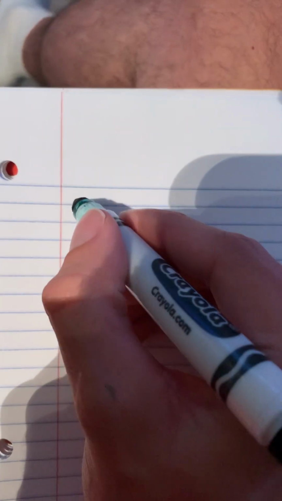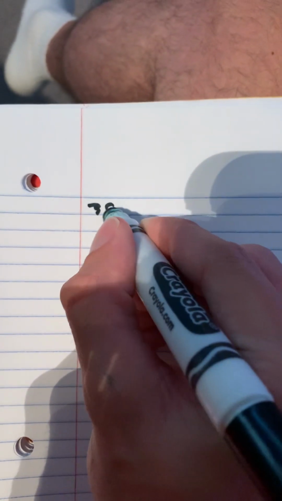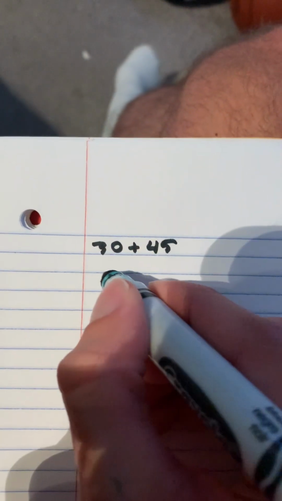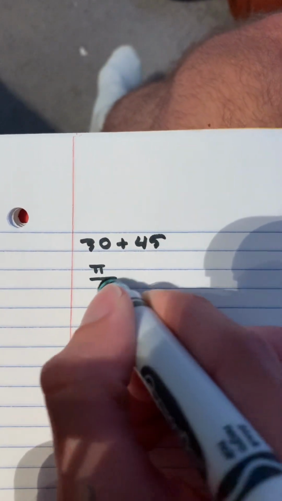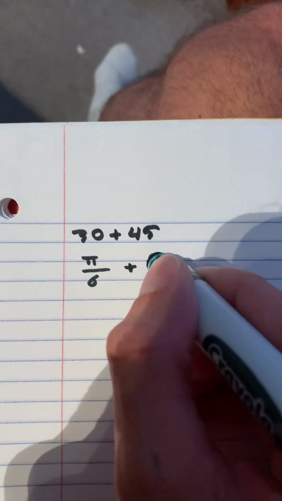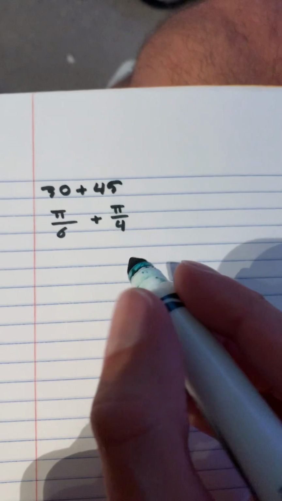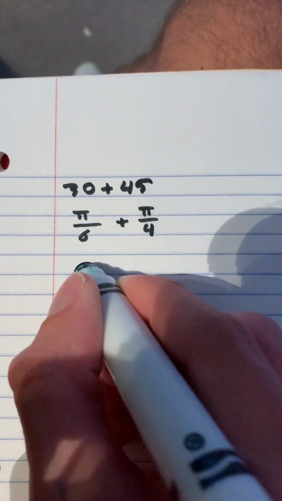And I am running out of room again. So, let's record this. We've got 30 plus 45. And that in radians is going to be pi over 6 plus pi over 4. And we are taking the cosine of that value.